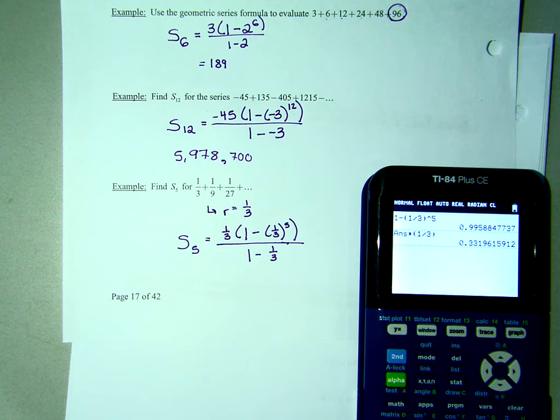Okay. I'm then going to divide by, and again, we need parentheses. Actually, we probably even need 2 layers of parentheses here. 1 minus 1/3. Wait, that's a layer. Divide by, in parentheses, 1 minus, and then we should probably put more parentheses around the 1/3.